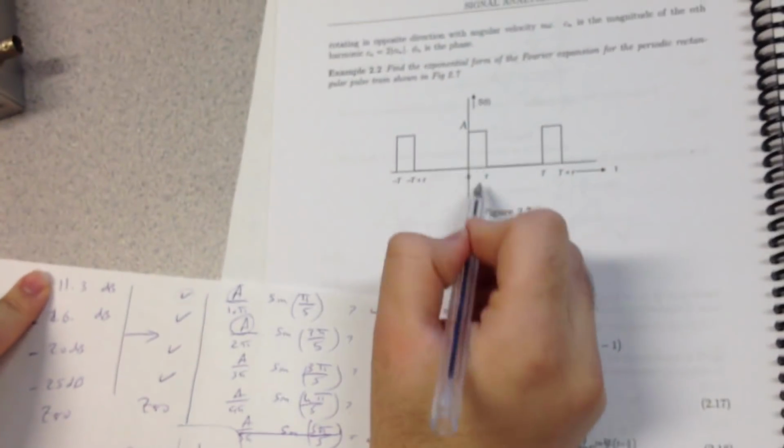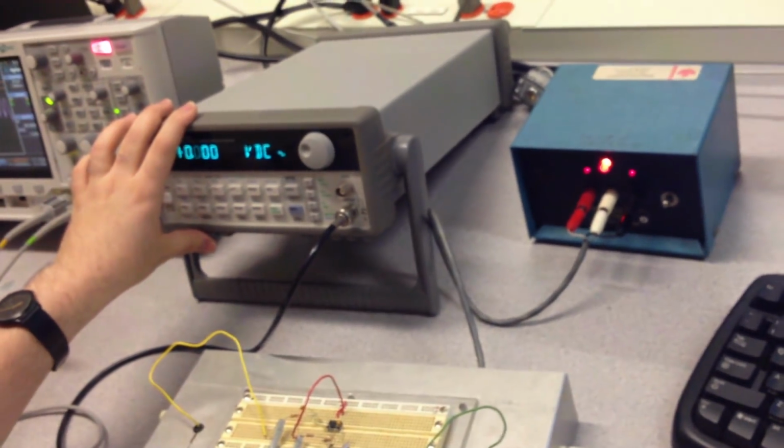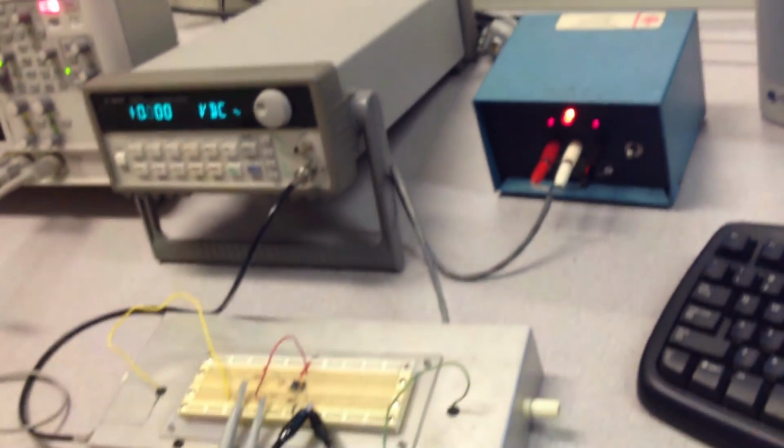What does this value A depend on? It depends on the amplitude in the theoretical case, and in the practical case it depends on the amplitude of the power supply and on any losses in the circuit. Maybe there are some connection errors and something like that.